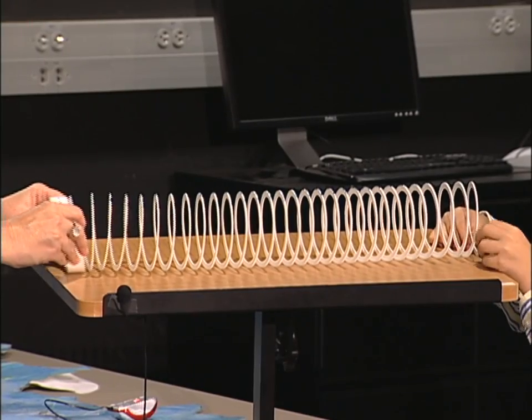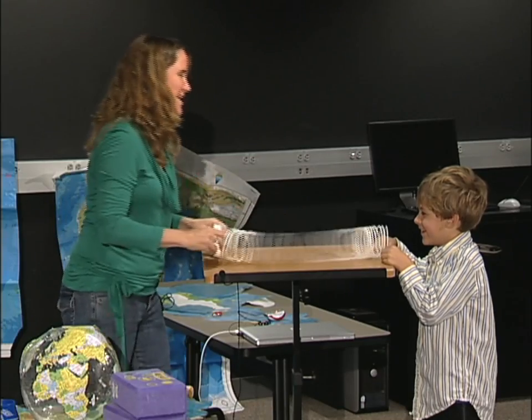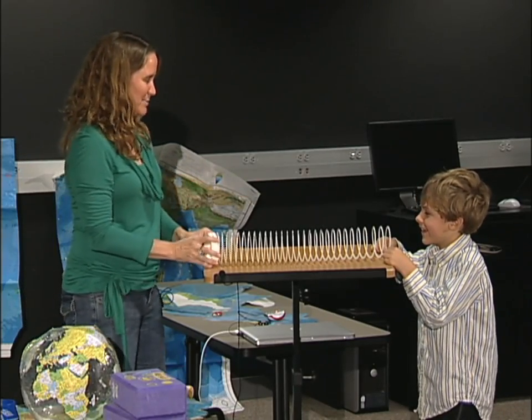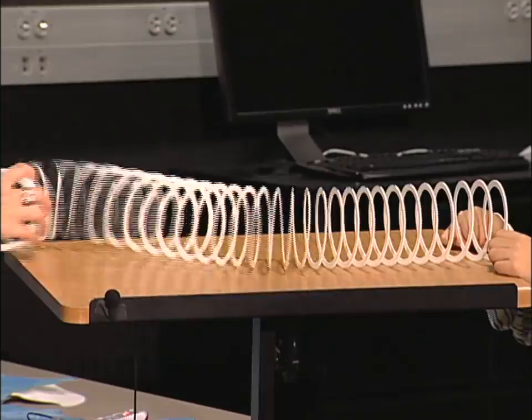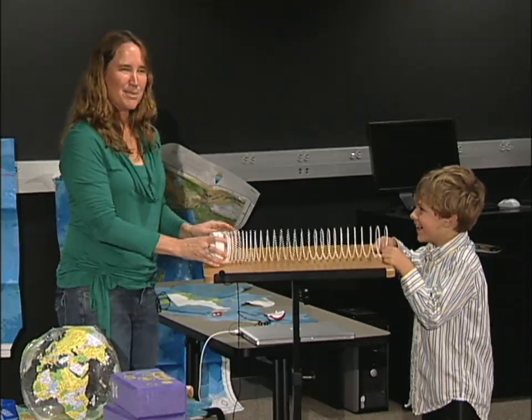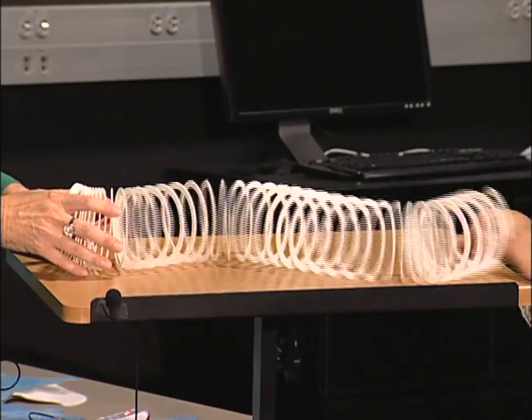Okay, hold tight. Ready? P wave, P wave, P wave. And if you notice, he's flinching every time. So this is actually a good height to demo. And are you ready for an S wave? Hold tight. It works better on a large table. So when you're using your Slinkies, you want a large, large motion.